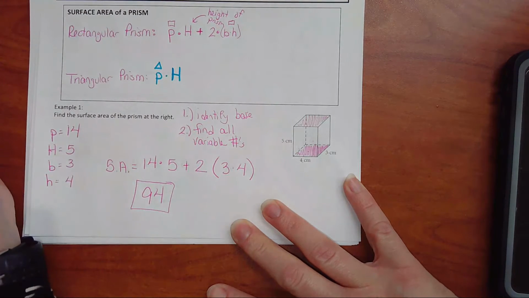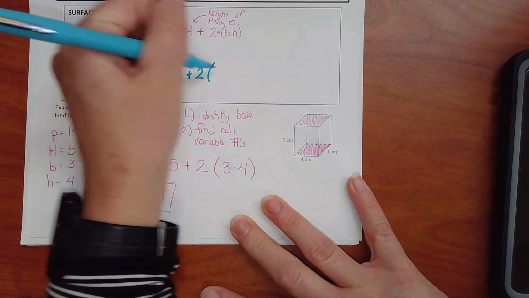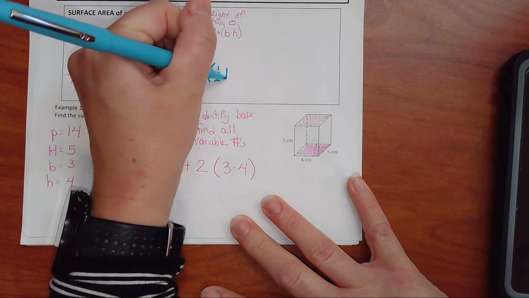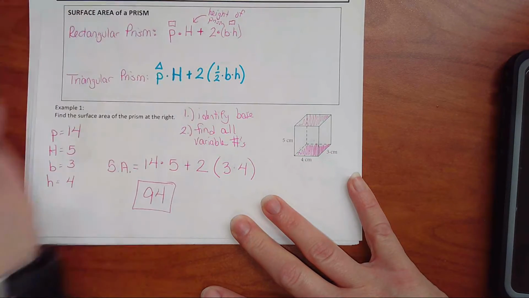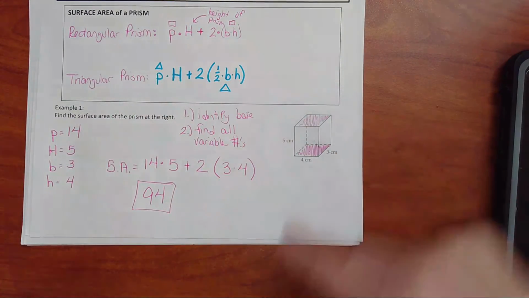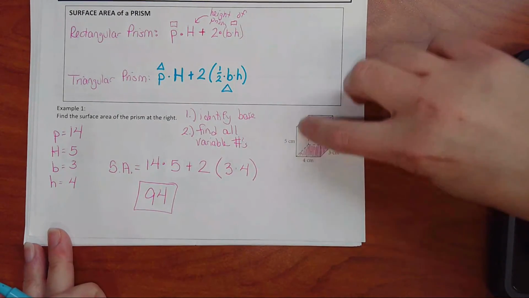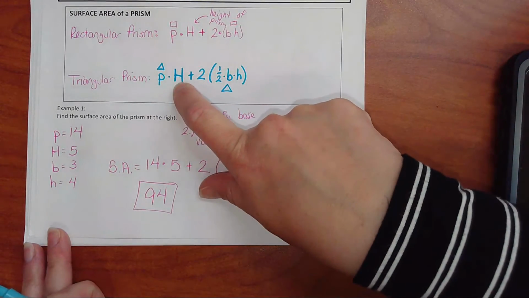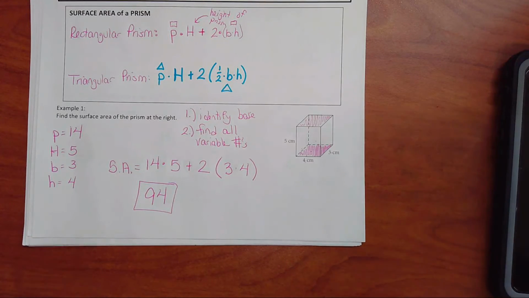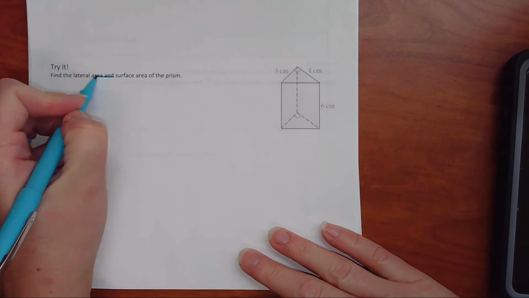So that's going to be the side that's not on your triangle, plus 2, and then you do 1/2 times base times height of the triangle. So all of this again is of the triangle. It's a lot of things, most everything comes from the triangle except for when you're dealing with the height. And the height again is like the length between, in this case, the triangles. So let's take a look at this one right here, and let's find the surface area.